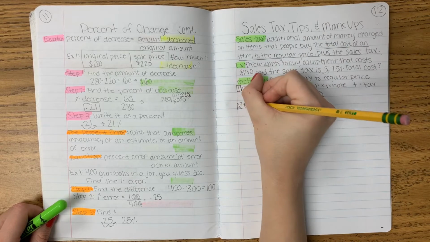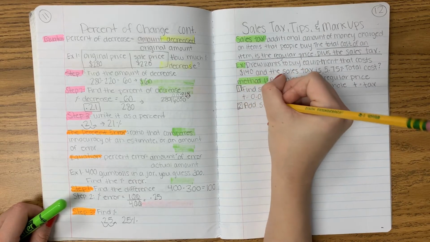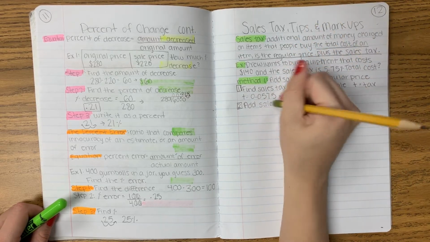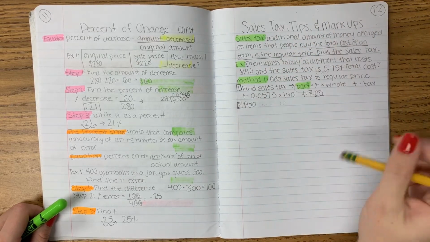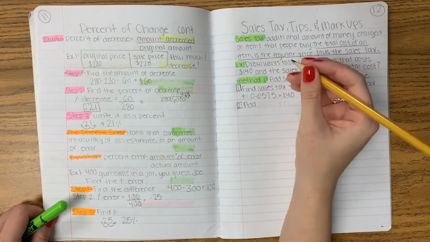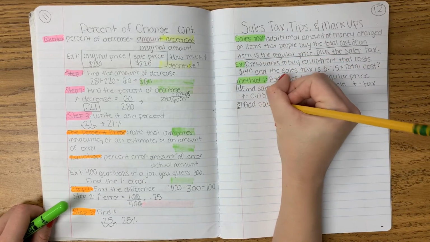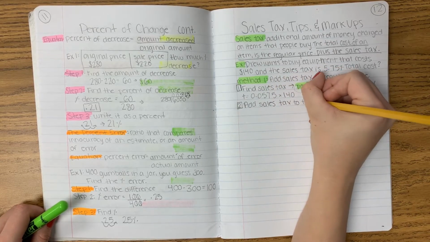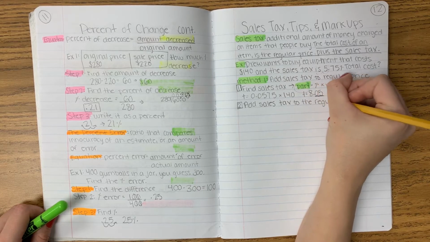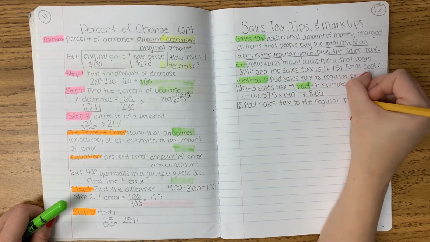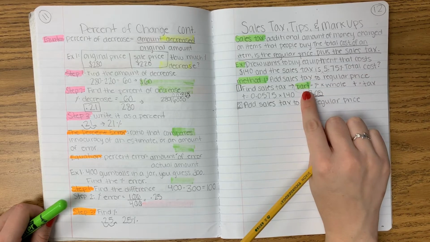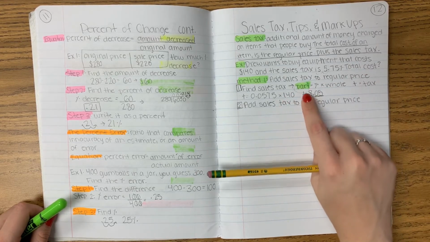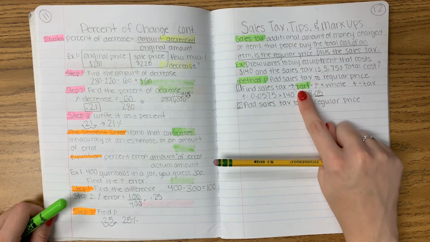All right, I'm going to write the step so you guys can remember. Add sales tax, or add the percent, to the regular price. So you just found the part of our whole cost of $140. You found technically 5.75% of that, so our part.